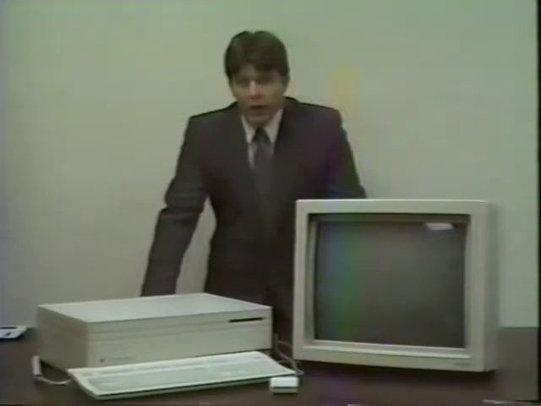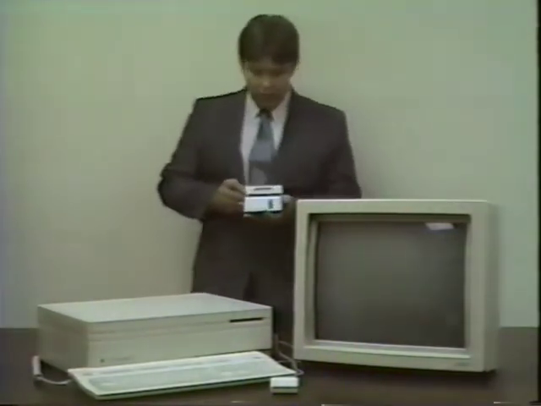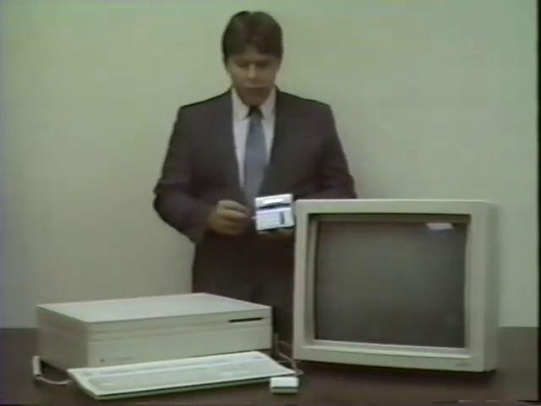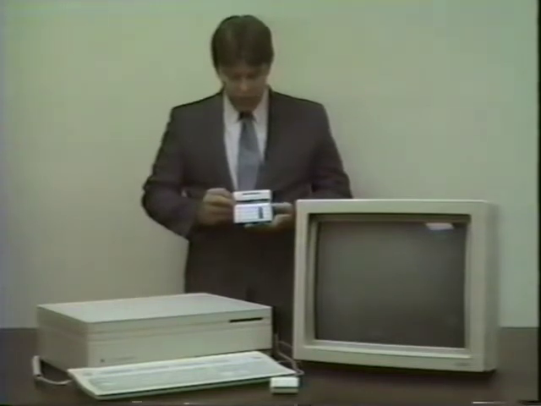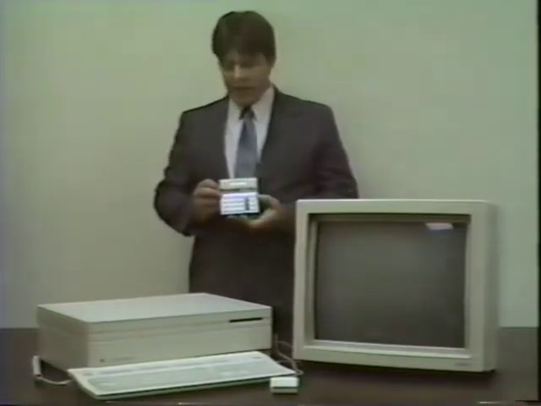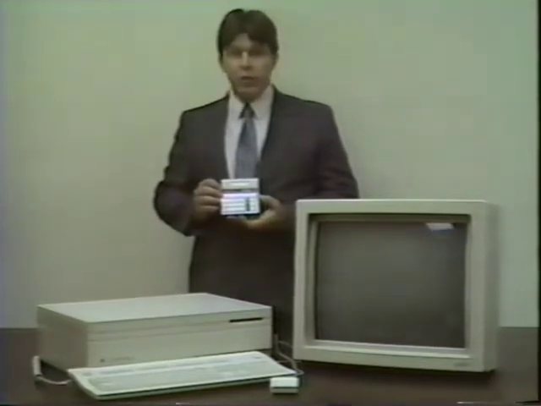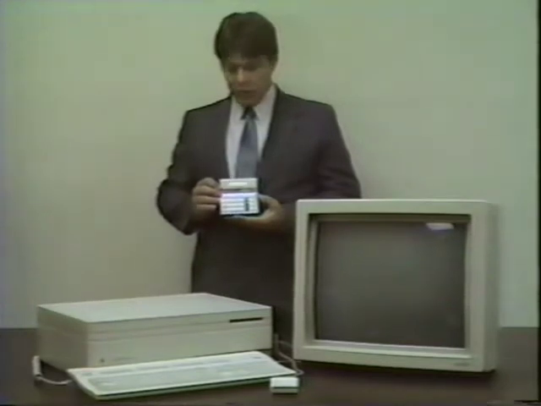First, let's talk about the pocket calculator, or as I have here, the desktop calculator, and how it compares to what we see in front of us with the Macintosh. Both of these units somehow have to have a brain inside that is going to do the computing for us. The brain inside one of these units is referred to as a microprocessor.